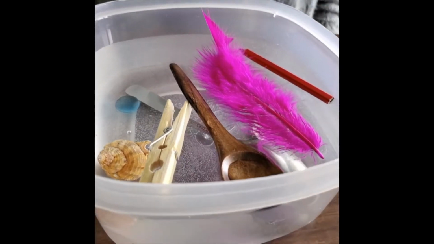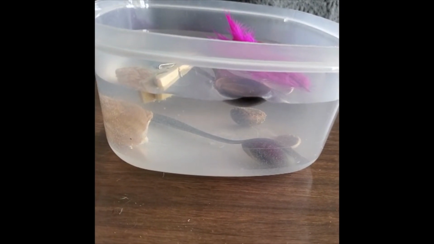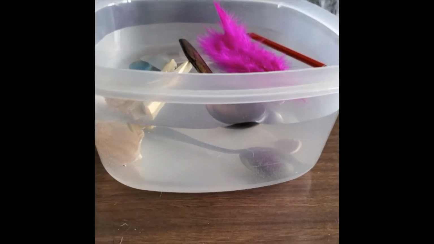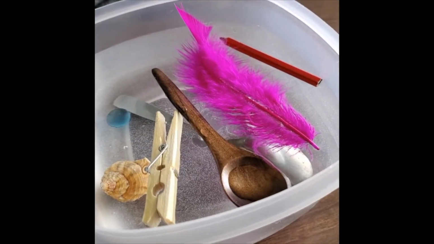The items that floated are less dense and have more surface area than the items that sank to the bottom. Once you've put all your objects in the water and you see the results of your experiment and compare them to your hypothesis, you can discuss why each item floats and sinks.